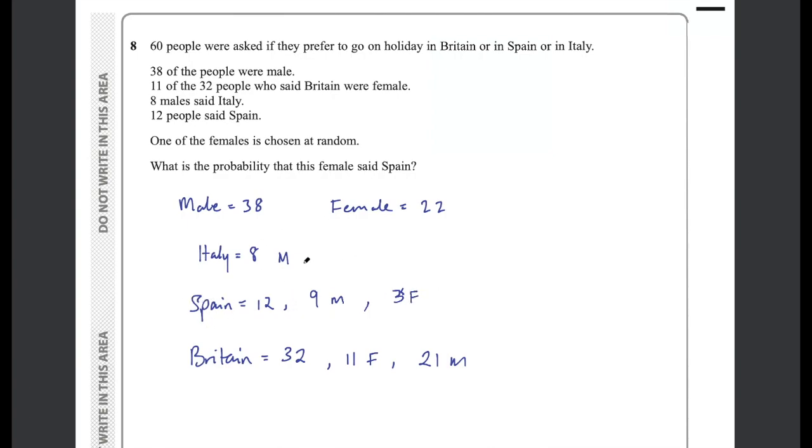And then we can work out the number of females that said Italy, because we have 11 females choosing Britain, 3 females choosing Spain, that's 14, 22 in total. That leaves us with 22 take 14 is 8 females that chose Italy. But we didn't really need that piece of information, because the question is, what is the probability that this female said Spain? So this is the piece of information we needed.